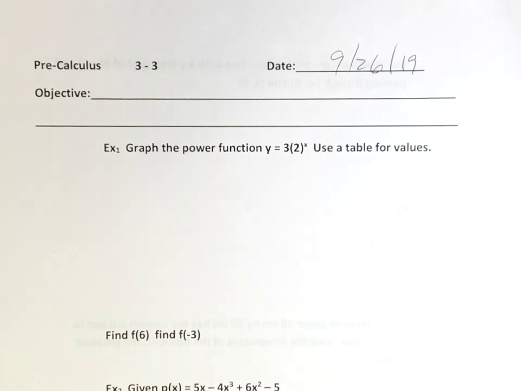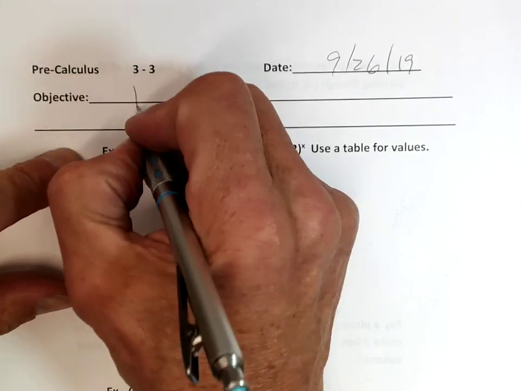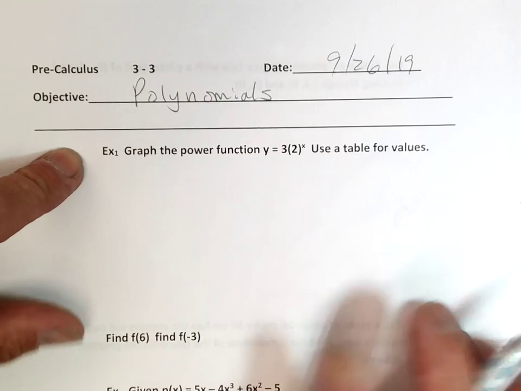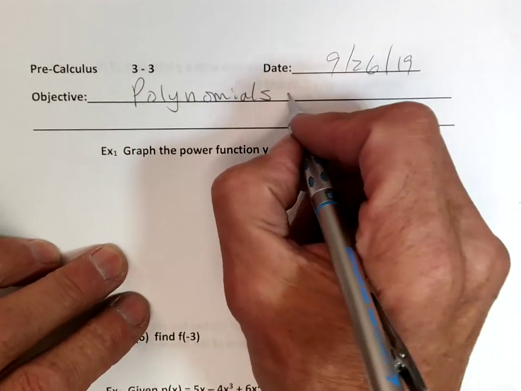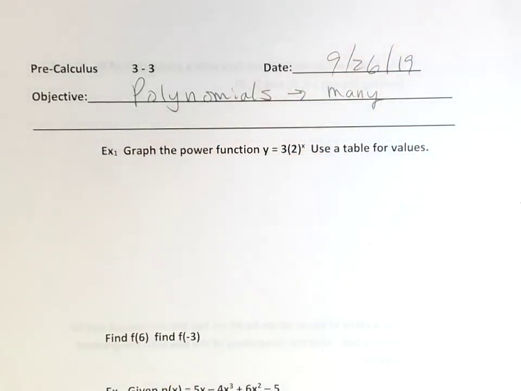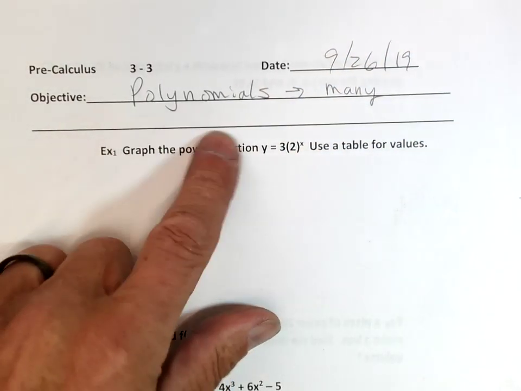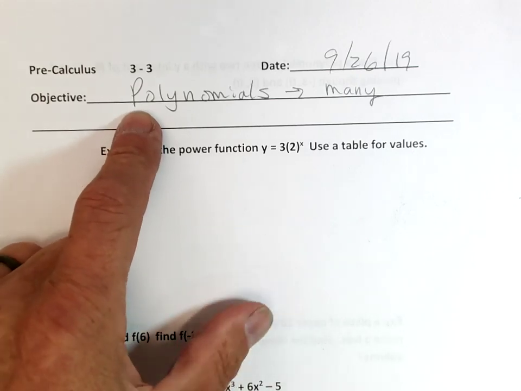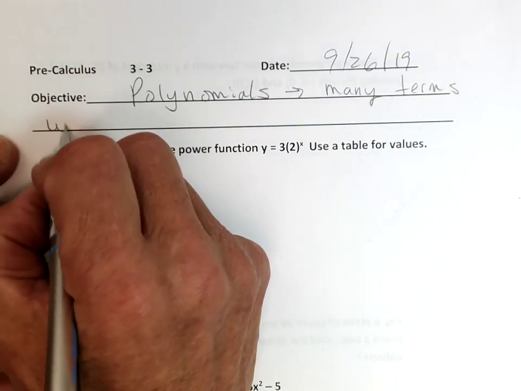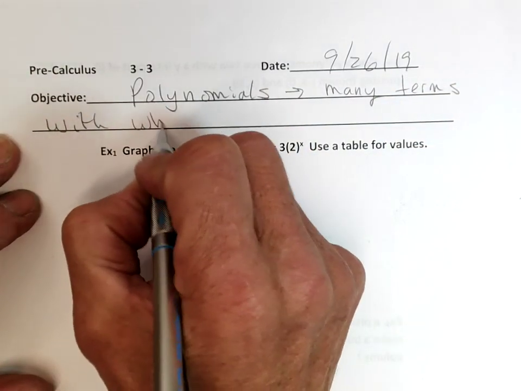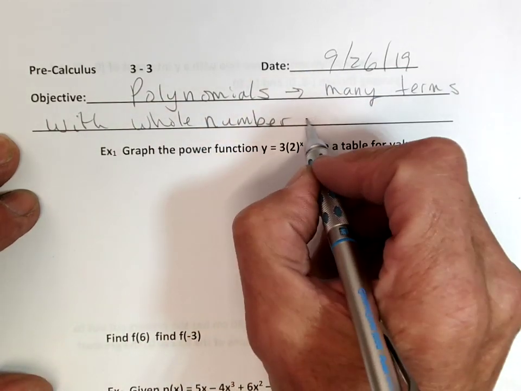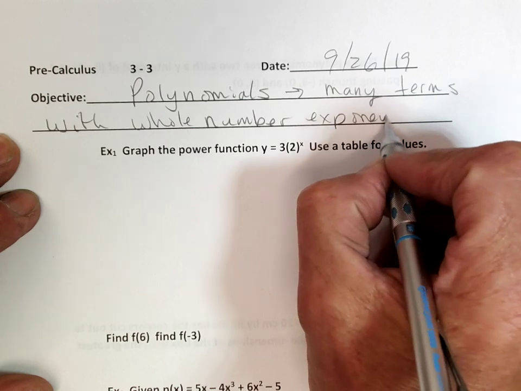So objective. We're going to talk about polynomials. And the term polynomials means many. Poly means many. In Latin, poly means many. Many numbers, but our numbers are x's, so we're going to go many terms with whole number exponents. Okay.